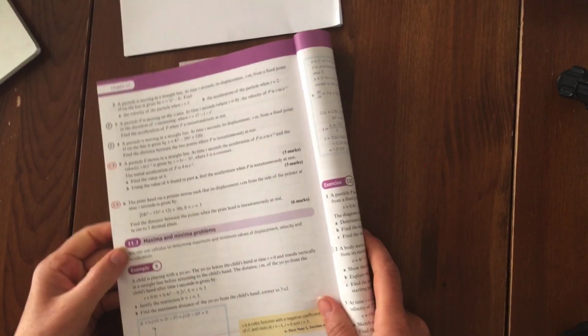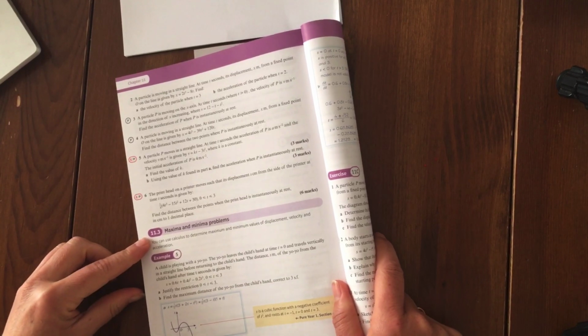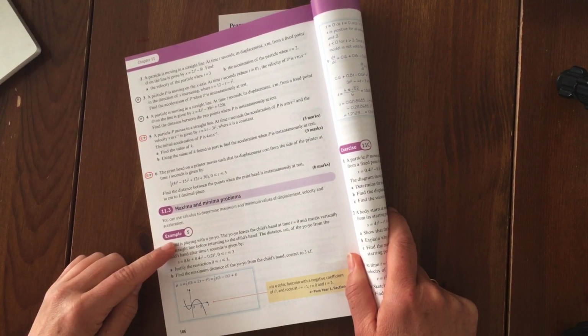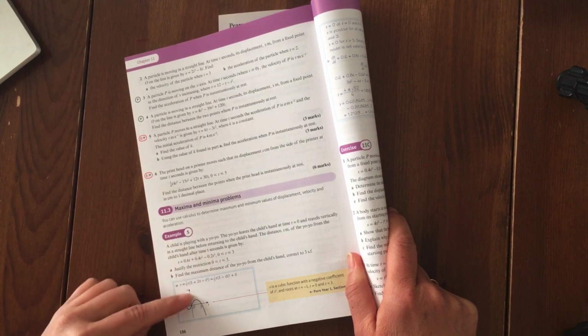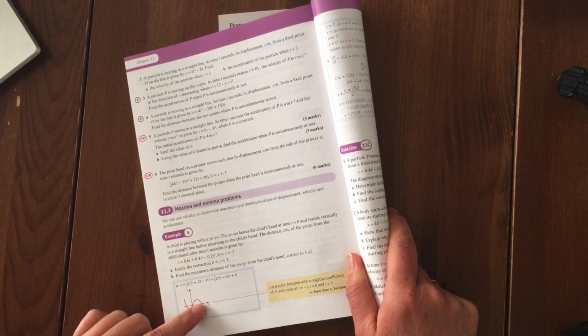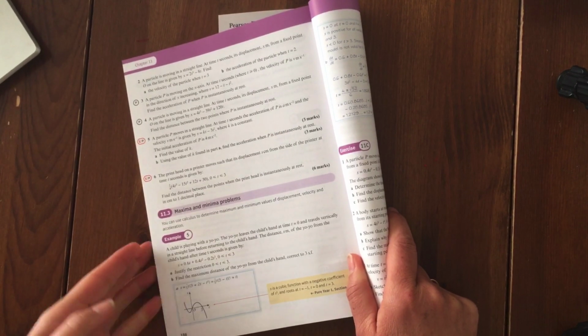Today we're going to look at section 11.3 from the book, and I've posted a video of the Pete Hart video. He goes nicely through example 5. I'm not going to do that now.